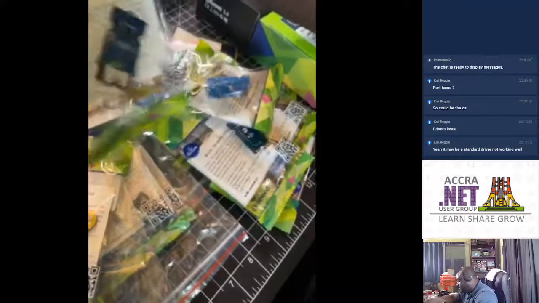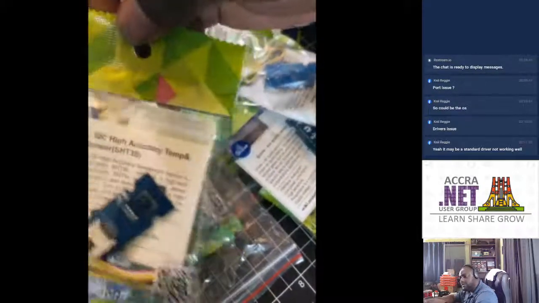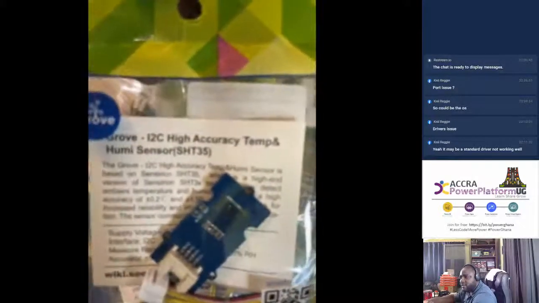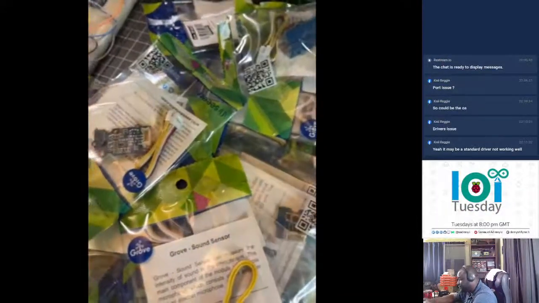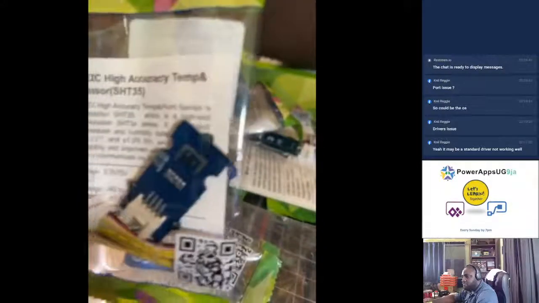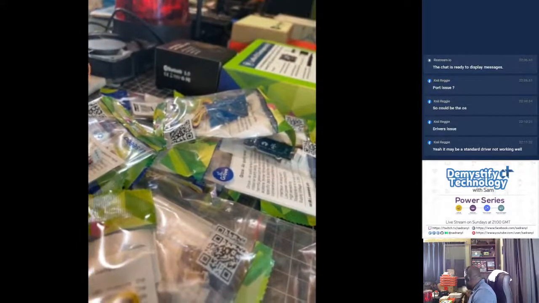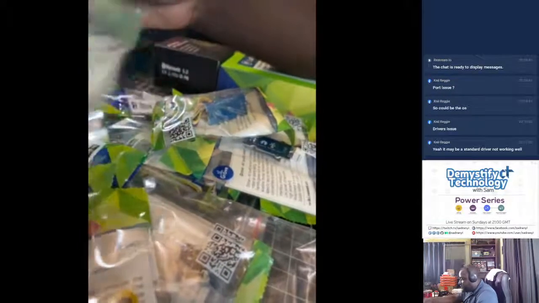So let's take a look at this one. Maybe you can see this properly. Let me turn it this way so you can see it. This one says it's a high accuracy temperature and humidity sensor, and all of it is Grove based. I purchased this from Seeed Studio. This should help us with temperature and humidity readings. It's high accuracy, so some environmental reading projects could benefit from this. All right, let me throw it here so that we know we've dealt with it.